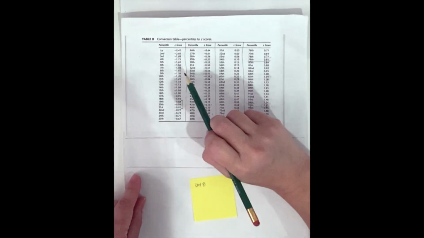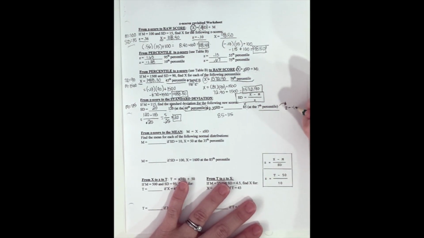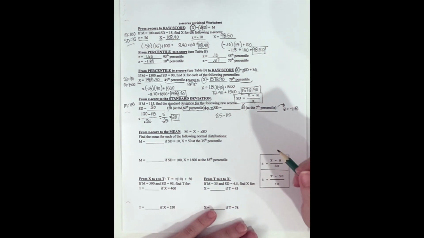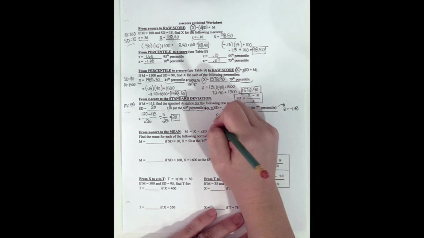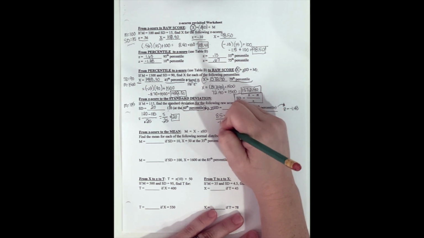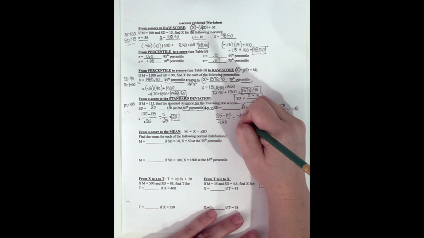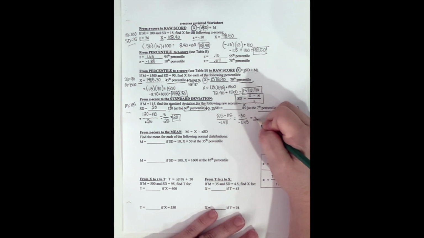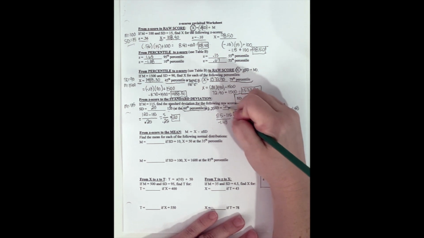So the 7th percentile says negative 1.48 is the equivalent z for the 7th percentile on this data. So then I am just going to divide that numerator by my z of negative 1.48. And then calculate through. So 85 minus 115 is going to be negative 30. Carry that denominator over. Do a little division. And I'm going to end up with 20.27. And put that on my answer line.